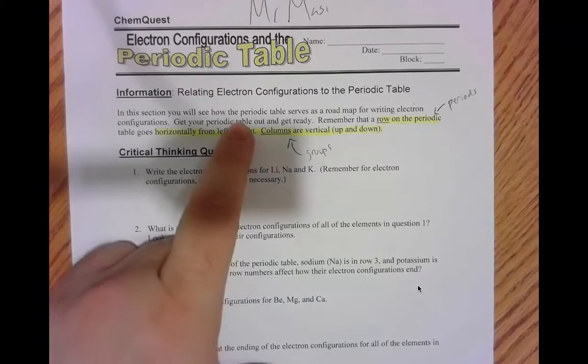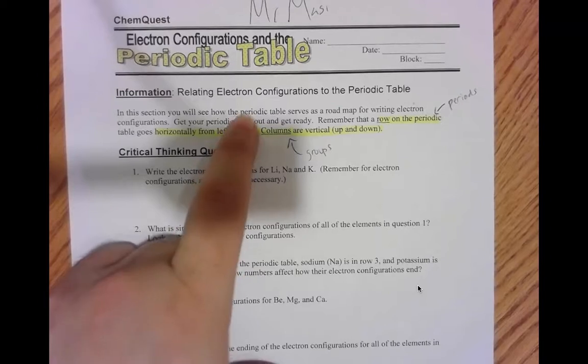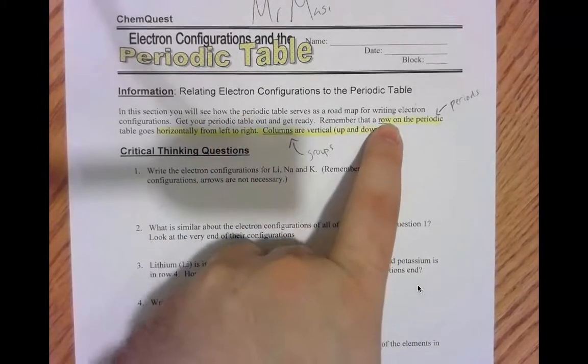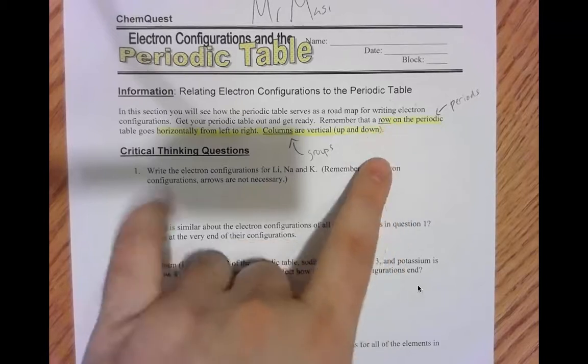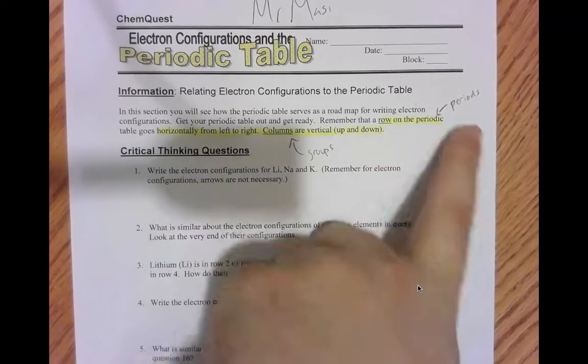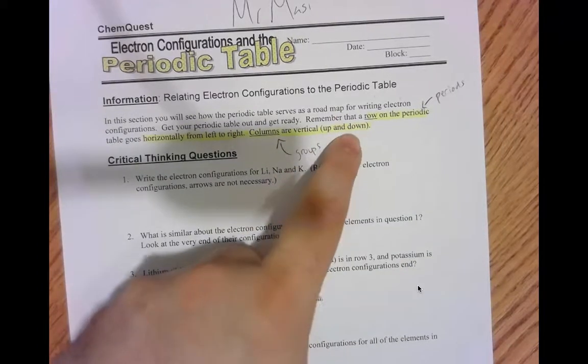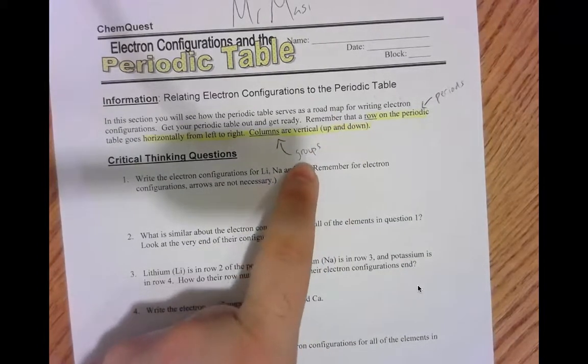So right up top we have some information. The unhighlighted part is a little bit of what I just said. What I highlighted, guys, really important, is a little vocabulary. Remember, rows on the periodic table go horizontally from left to right, and we call those periods. Remember, columns are vertical, they go up and down. They can also be called groups.